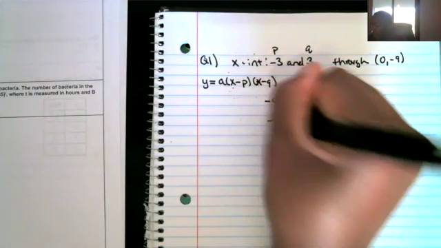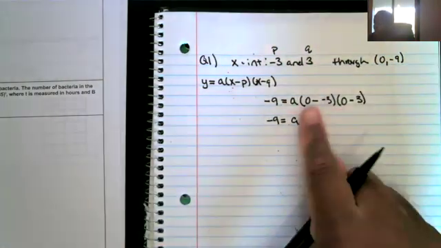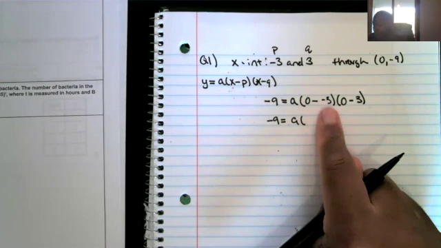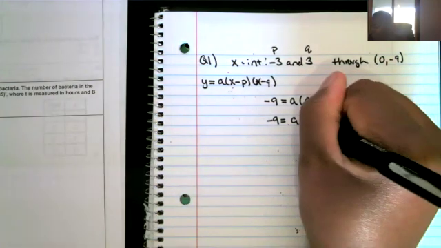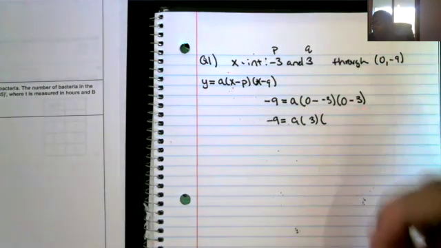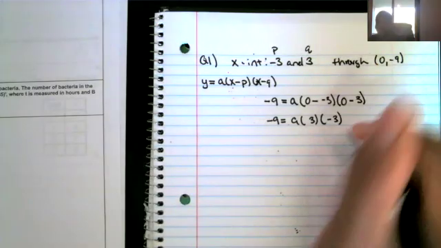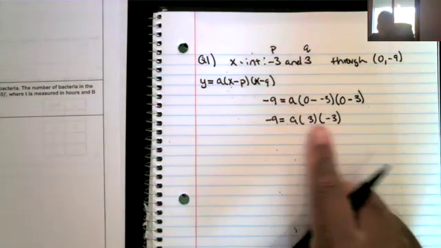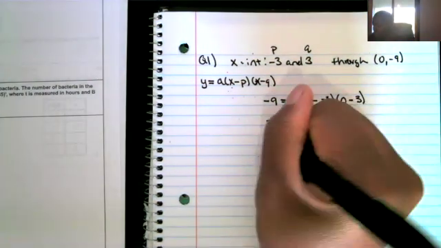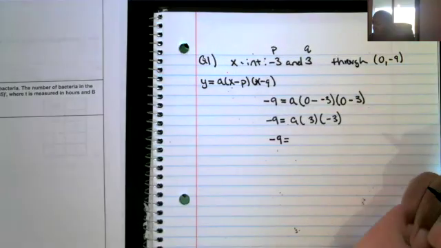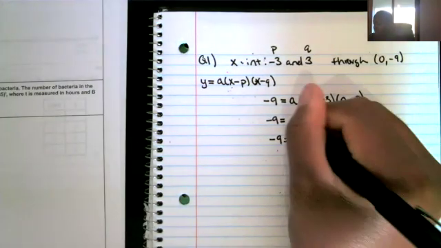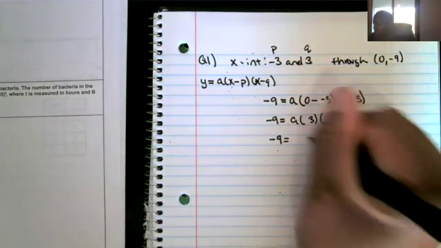-9 is equal to a. 0 minus -3 is +3. And 0 minus 3 is -3. Now we simplify the right side by multiplying all of those terms together. So -9 is equal to a times 3 times -3, which is -9a.